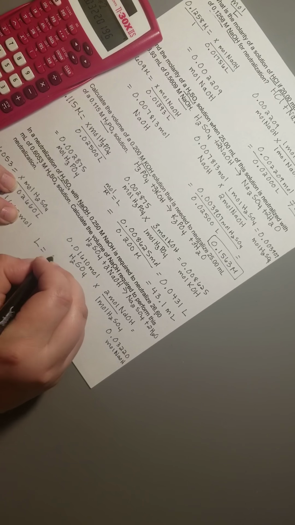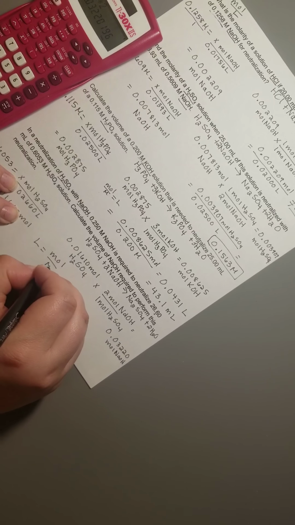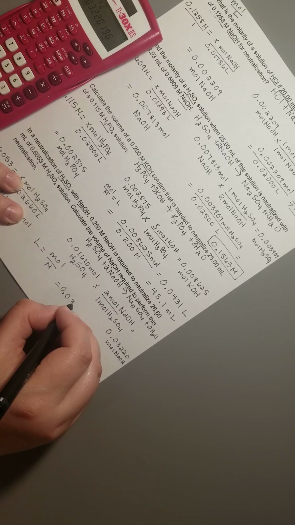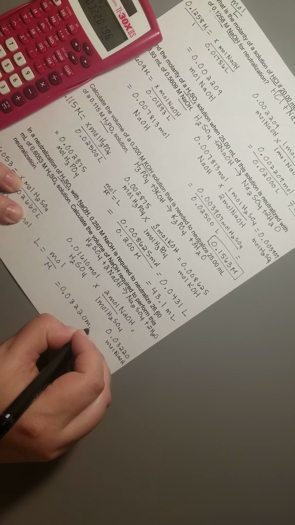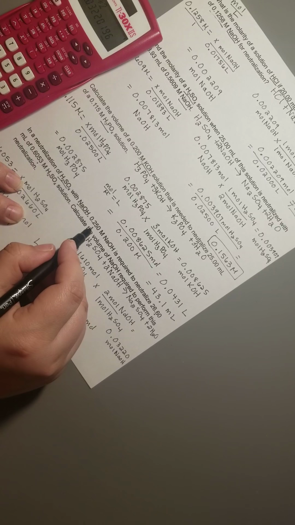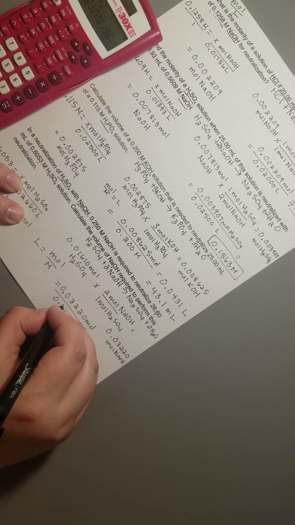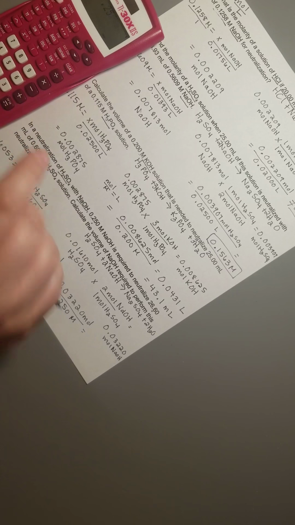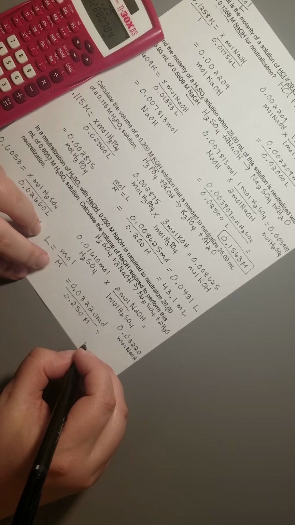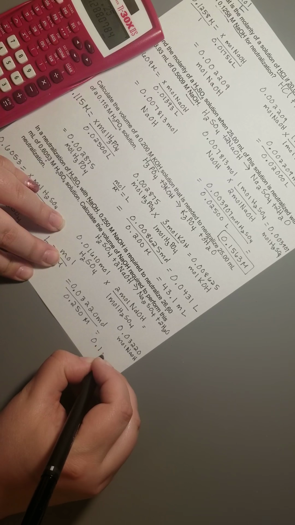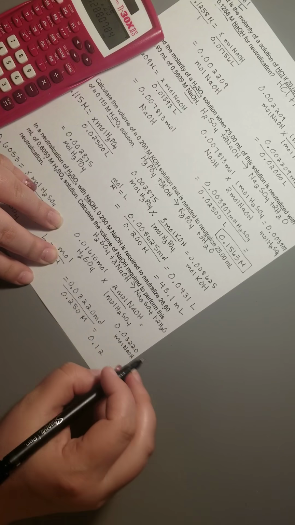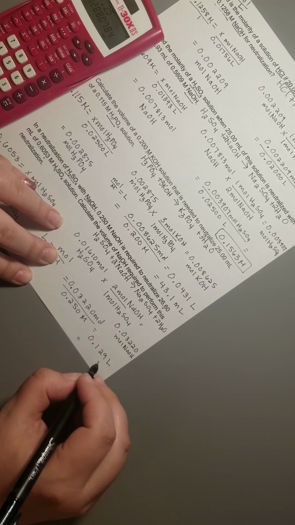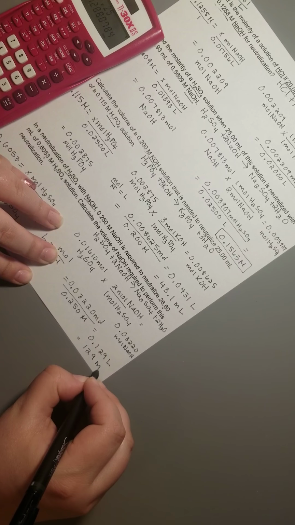Again, liters is moles over molarity. So you're going to do 0.03220 moles over the molarity, which is 0.25. And you will get your answer of 0.129 liters. If you want milliliters, multiply by 1,000 and you'll get 129.